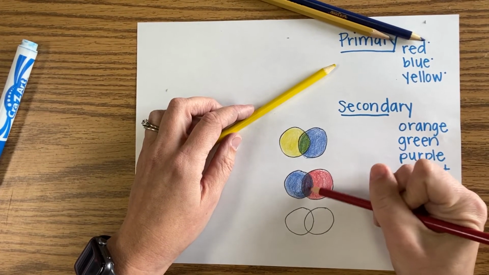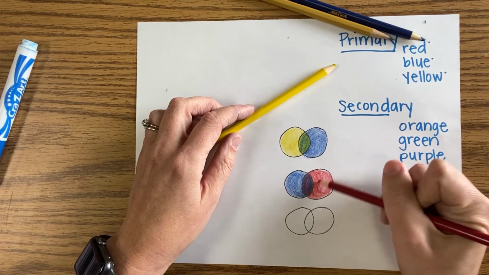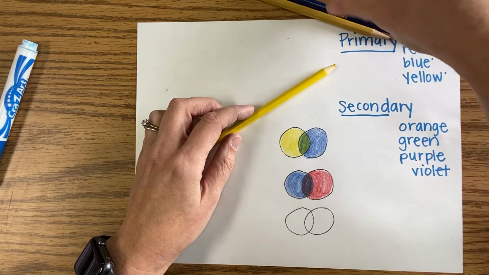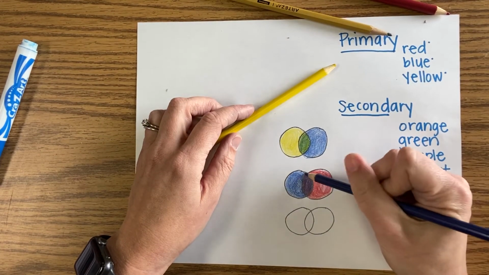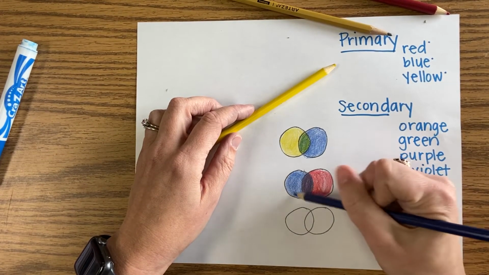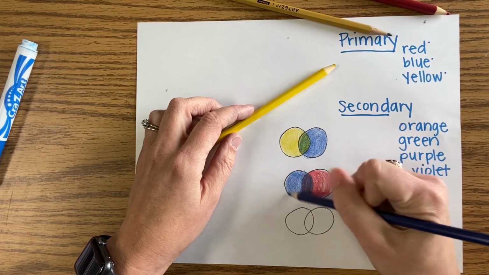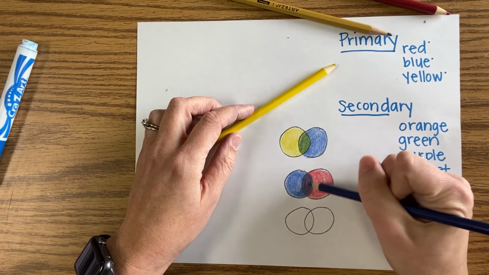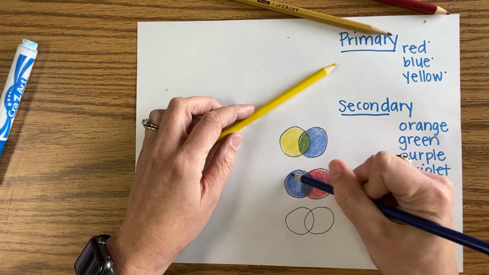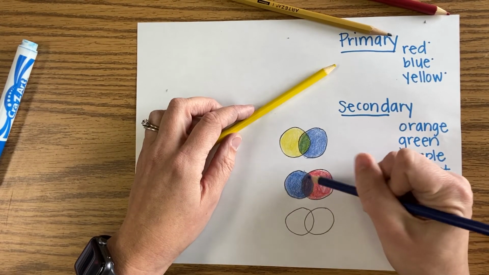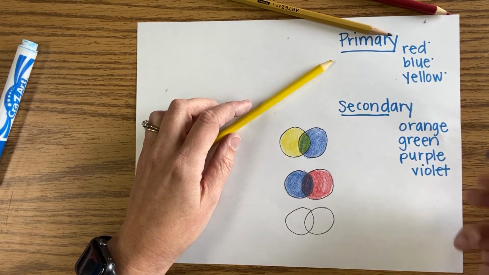You can add, see I'm adding a little bit more red. It's getting a little bit warmer because red's a warm color. Or I can add a little bit more blue and make it cooler. Now we know that purple, is purple a warm or a cool color? Right, it's a cool color.